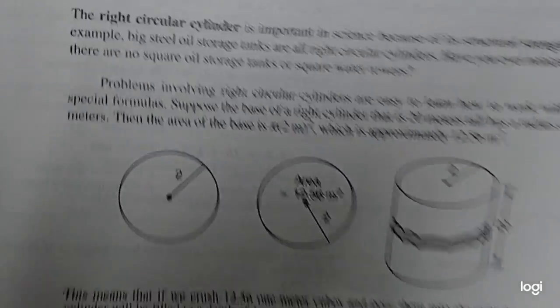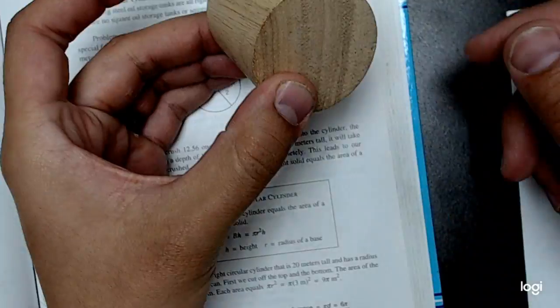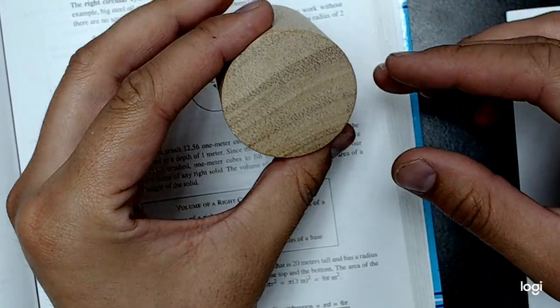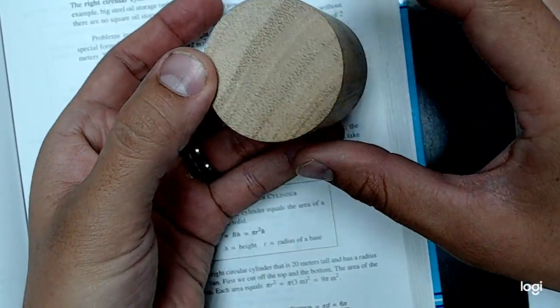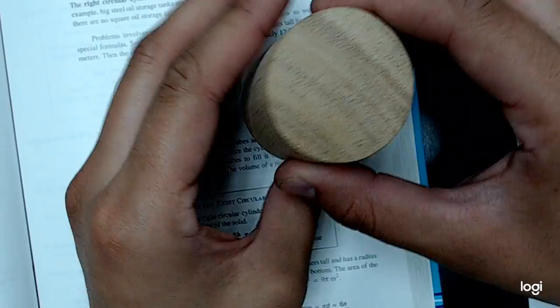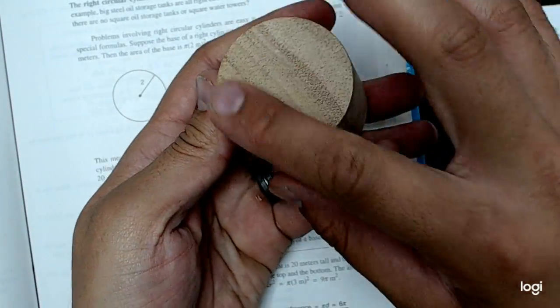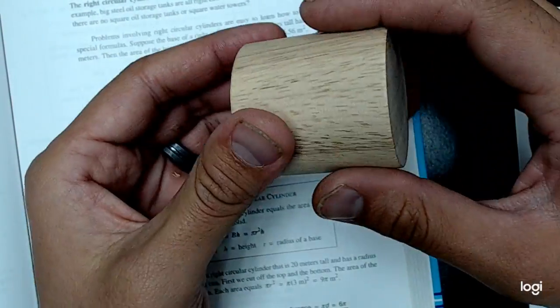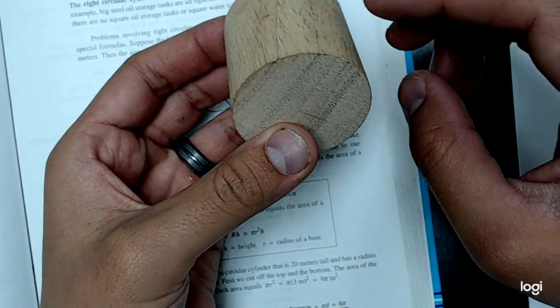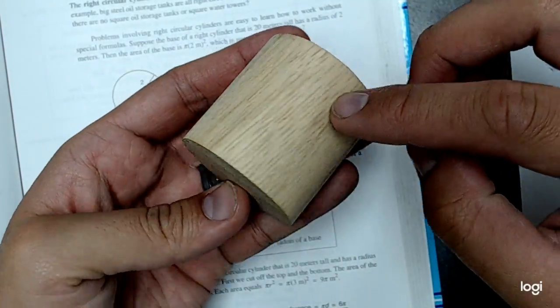So I have a right circular cylinder right here. Okay, so it's kind of nice to see the 3D object every now and again. And we can see a right circular cylinder is composed of a circle on the bottom, a circle on the top, and curved rounded sides, right?